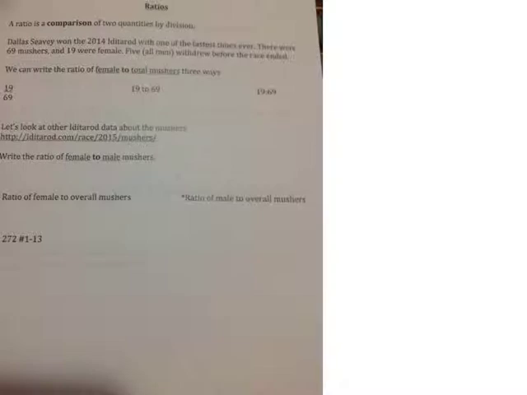So this is the first way. We can write it as a fraction, 19 over 69. We can also write it 19 to 69. And the last way is by using the colon, 19 to 69.